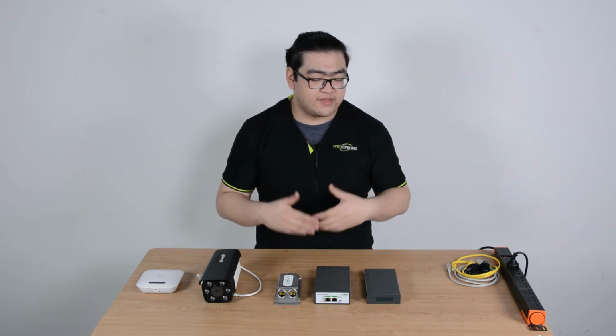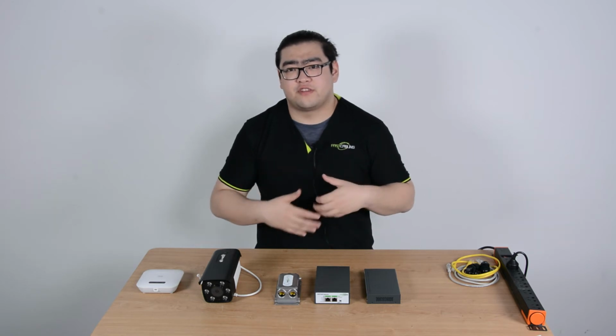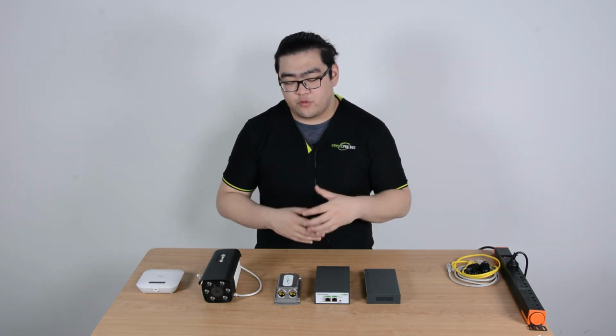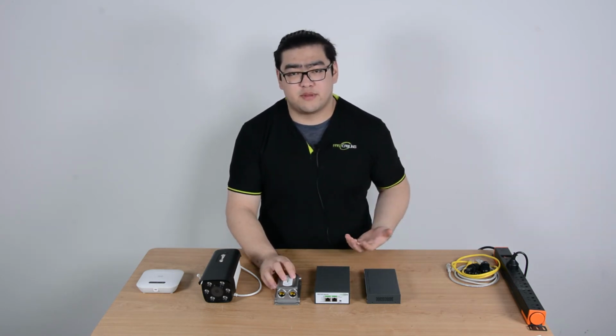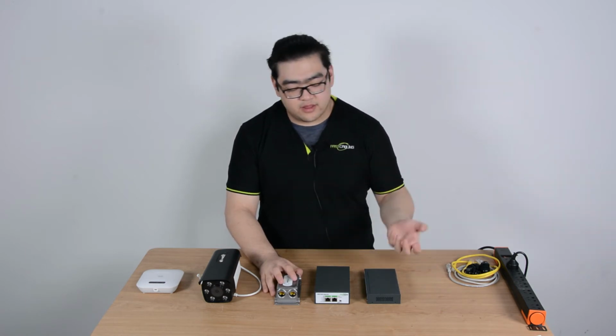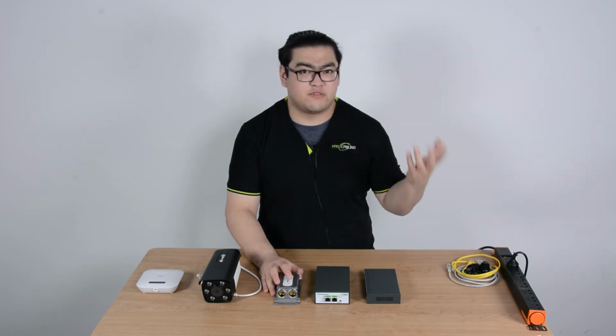But when we're accessing the outside network, that will be the 500 megabits per second. So if it's a local network, we can use extenders to raise the bandwidth up to a gigabit. But if we're accessing the outside network, then it's going to be whatever bandwidth you get from your internet provider.